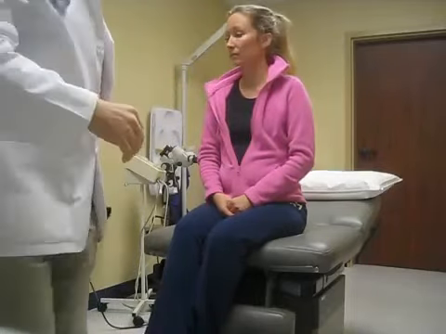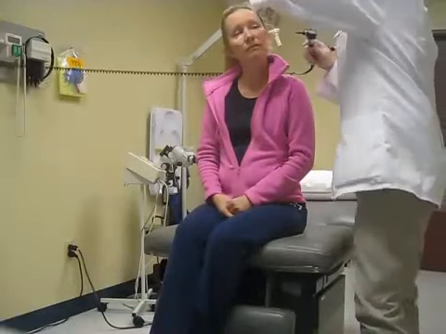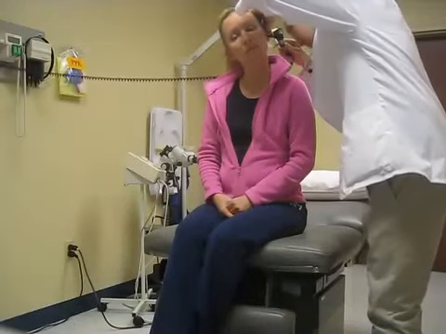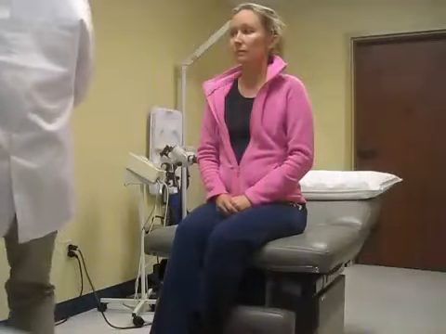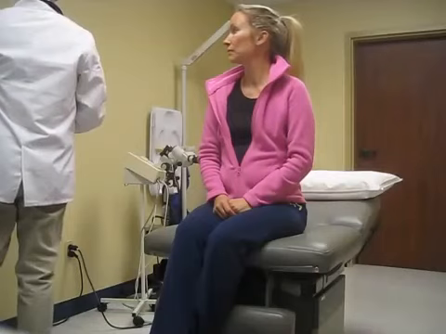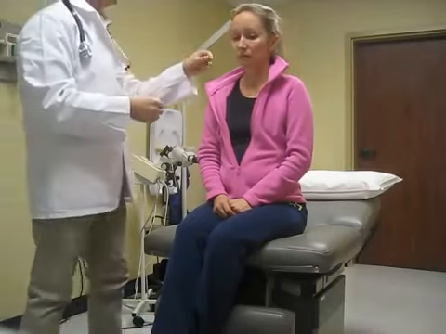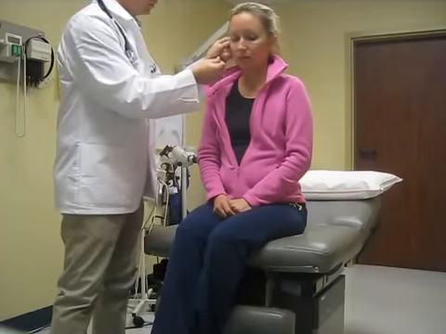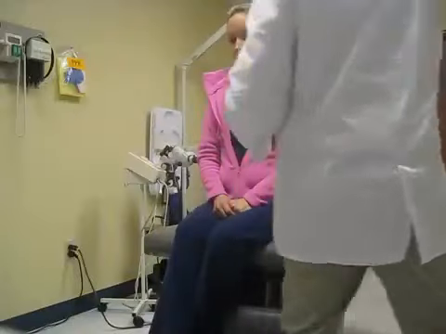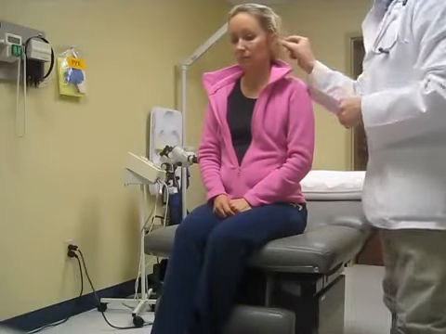Looks good. Looks good. I'm going to palpate the pinna and tragus to see if there's any masses or tenderness. Any of this hurt? No. Okay, same thing. Okay, good. I'm going to move down to the eyes.